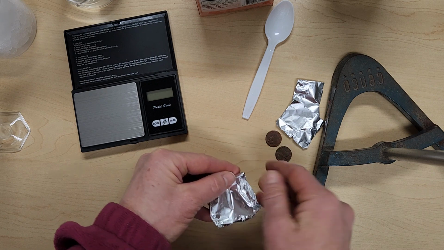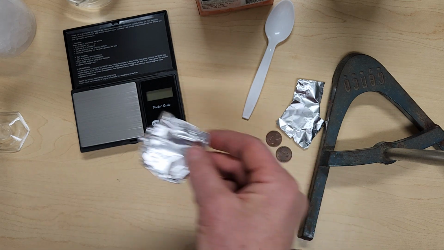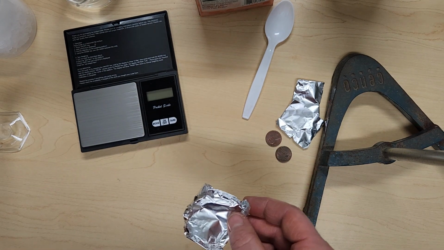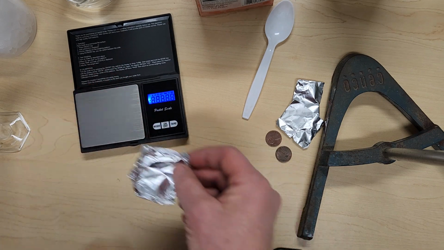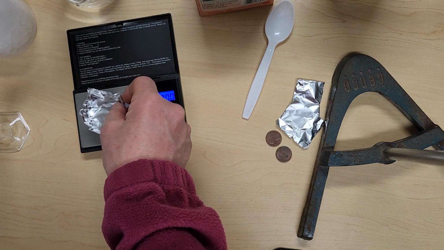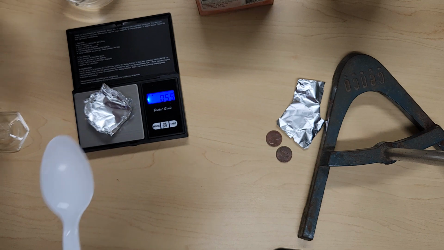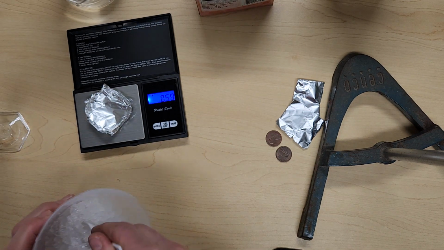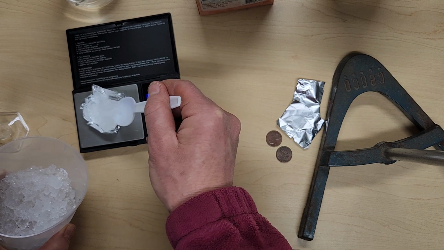All right, so once we have our tray, okay, we do want to make sure that we record our mass of the tray. Okay. We're going to add some ice to the tray and record its mass as well.